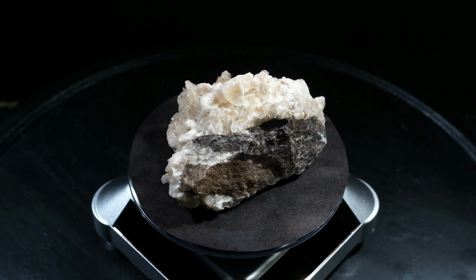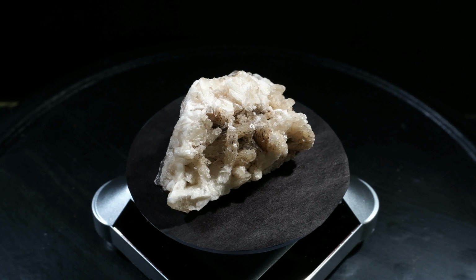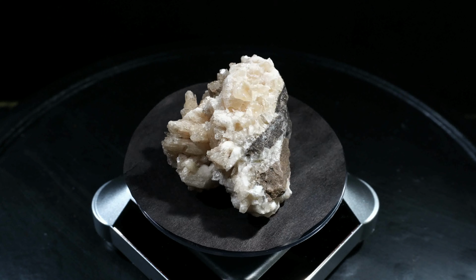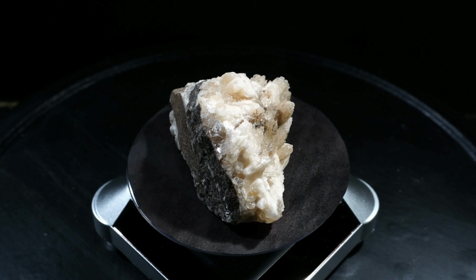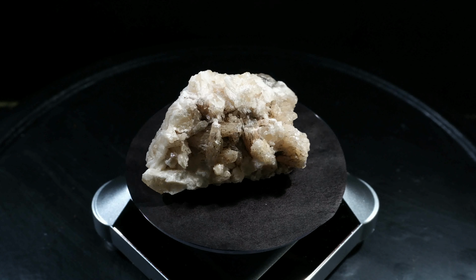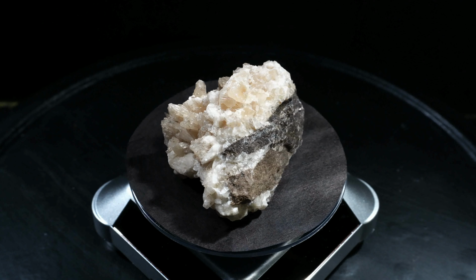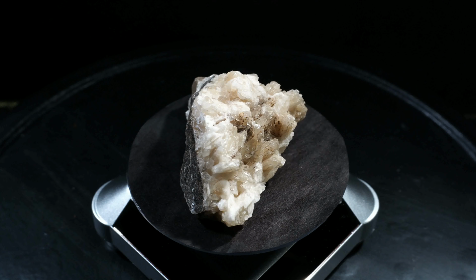When the crystals are unearthed and exposed to the sunlight, they would get bleached out, and that piece you're looking at is almost white. Maybe you can say ivory white.